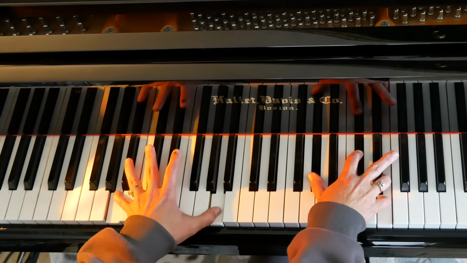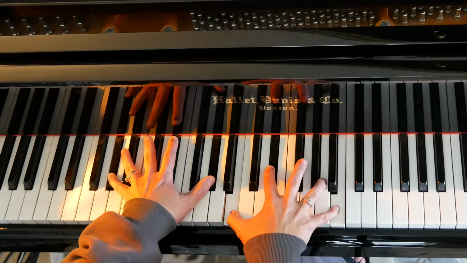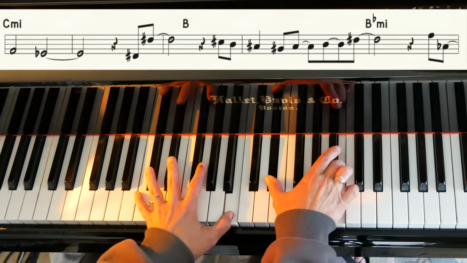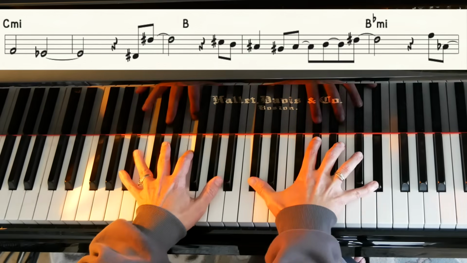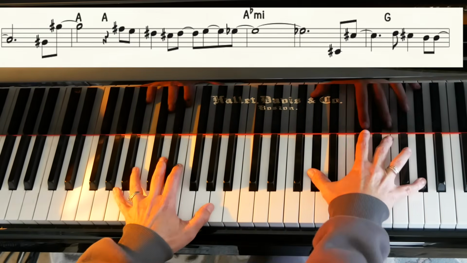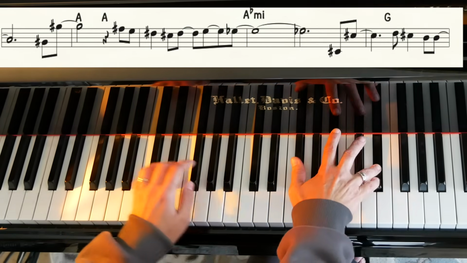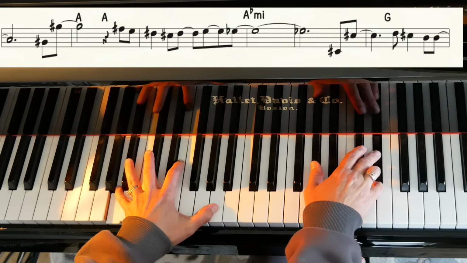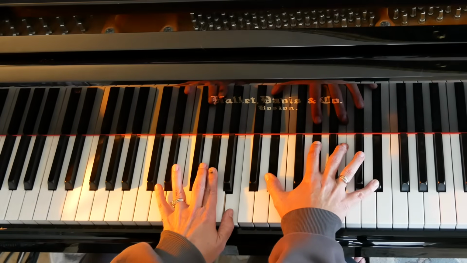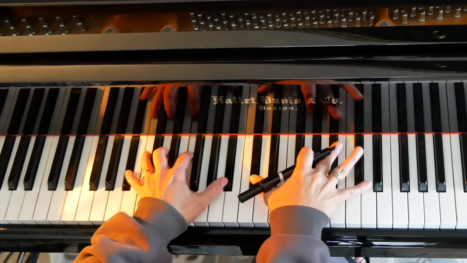Now I'm going to A flat minor. Maybe I need to rest. That's not bad. From here. What did I do? Yeah, I'm going to write it down. All right, so I've got the motif written out.